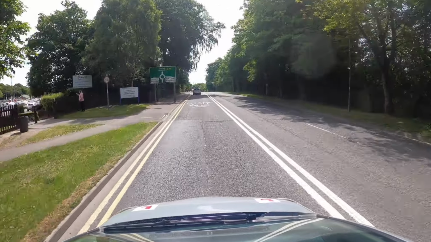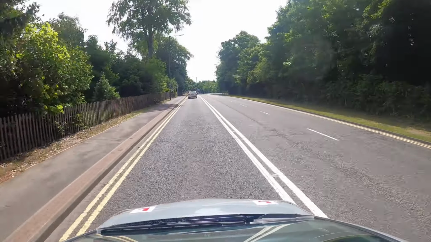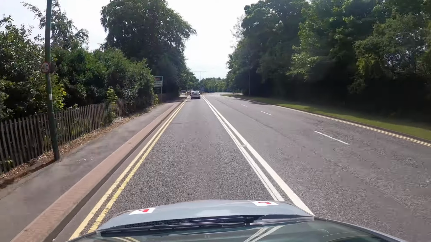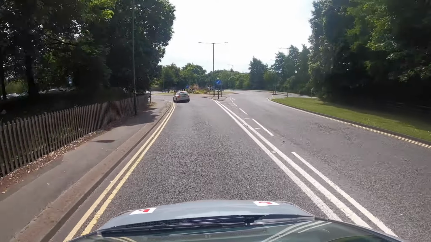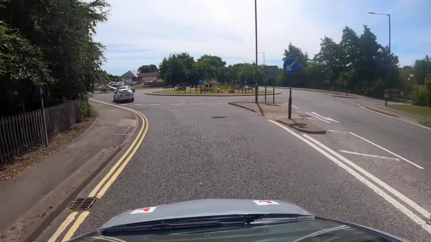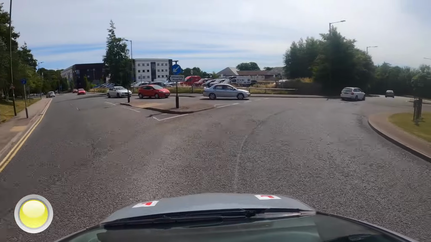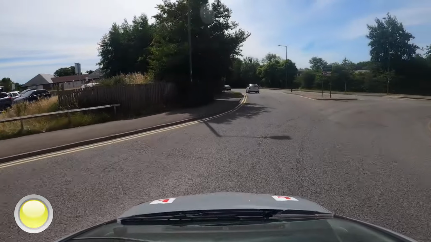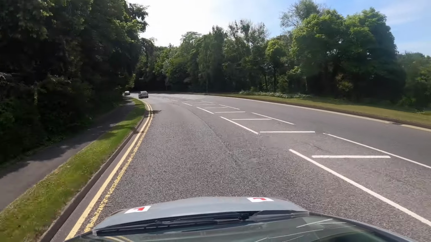Approaching the roundabout at the Land Registry and Hospital, we're going to cross the roundabout, taking the second exit. Looking right on approach, staying in the left-hand lane, look left, indicate left, continue and make progress down Southfield Way.